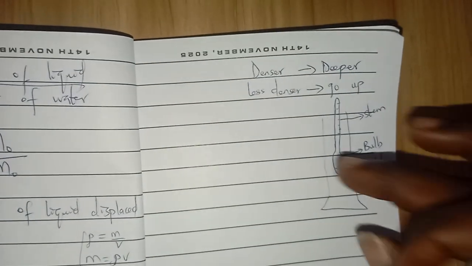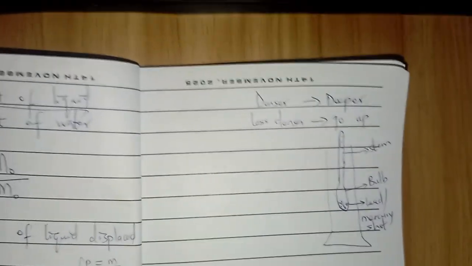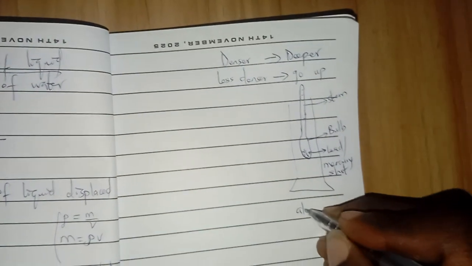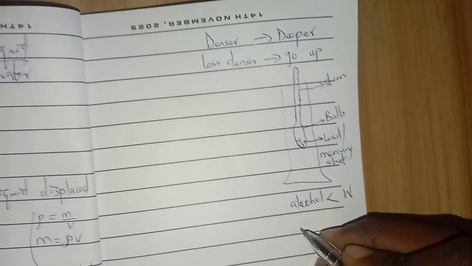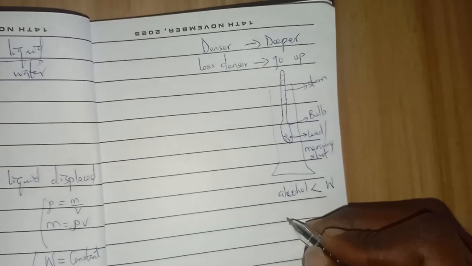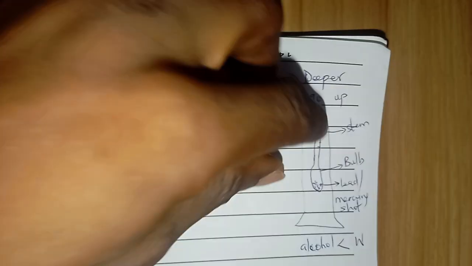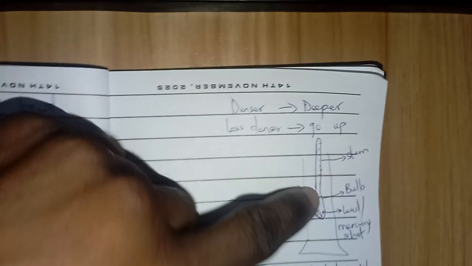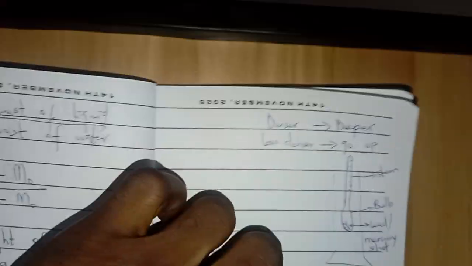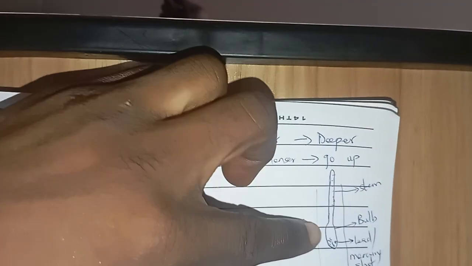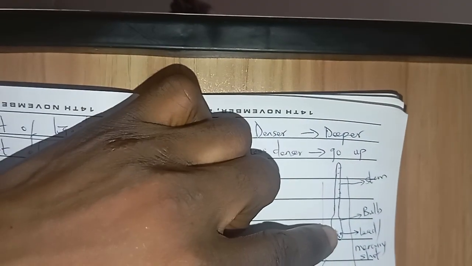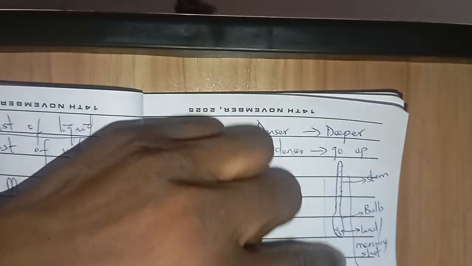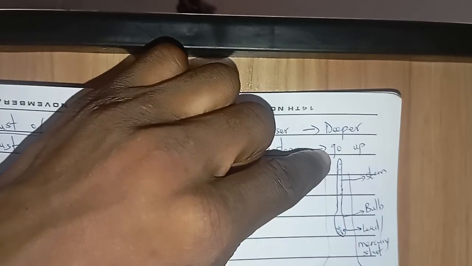So I'm saying that if you put this thing now in an alcohol, which is less dense than water, quite less dense, if you put it in something like an alcohol, because it's less dense than water, it will tend to rise. So when it's denser, it will tend to enter deeper because it has more to displace.